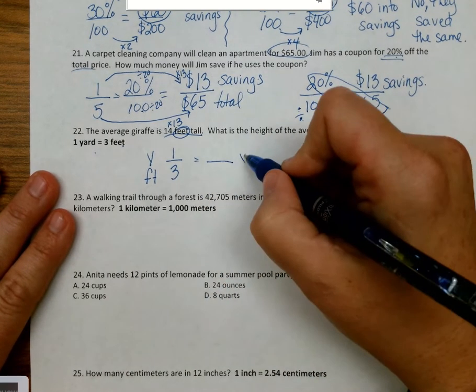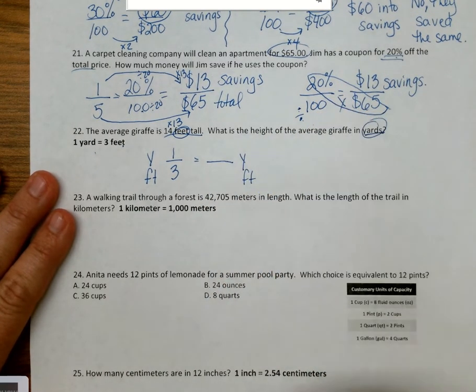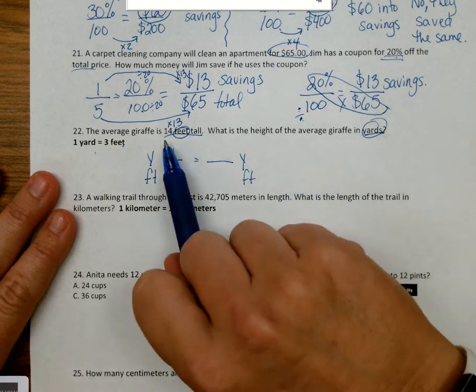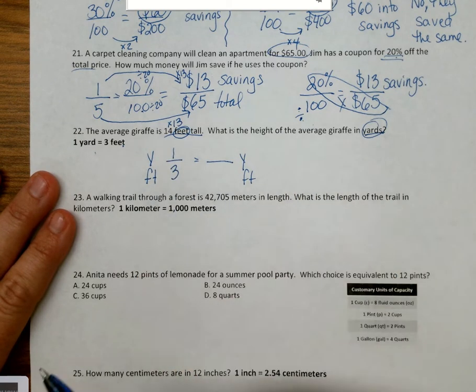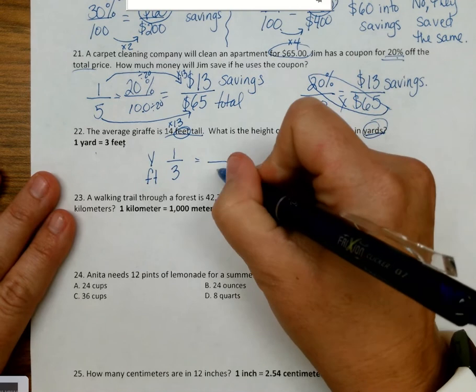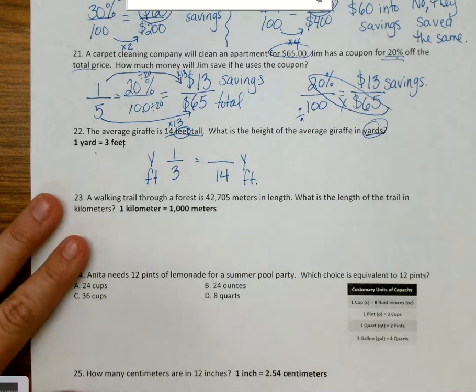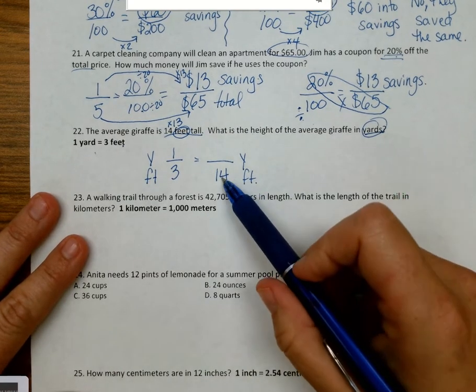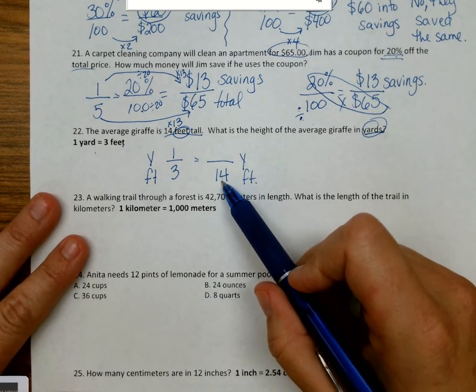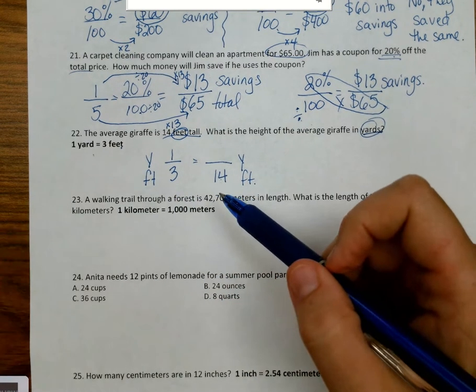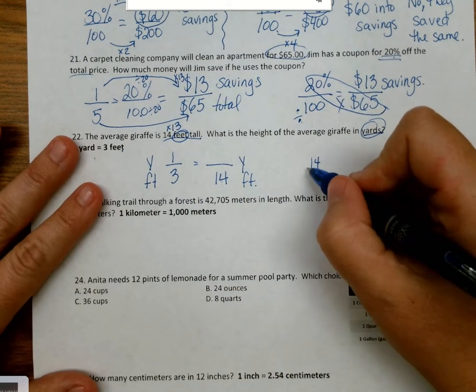And I'm going to put my yards to feet over here too, so I make sure I put my information in the correct spot. It says that the average giraffe is 14 feet tall. So I'm putting my 14 with feet. Now, to go from 3 to 14 is a little bit of a tricky concept for me, but all I'm doing really is dividing. 14 divided by 3 to figure out my missing number.